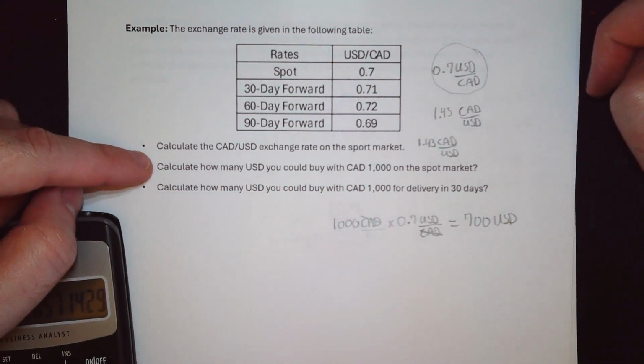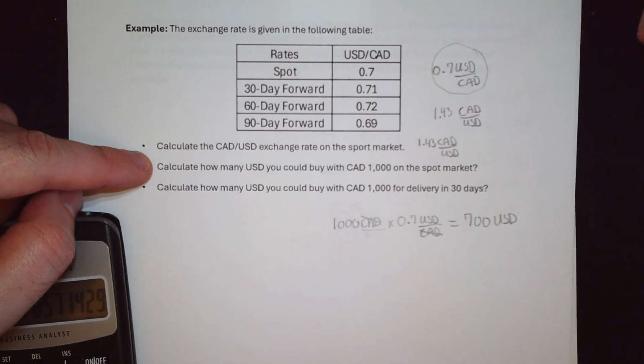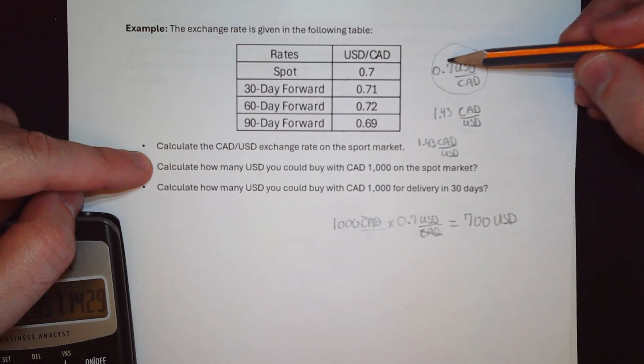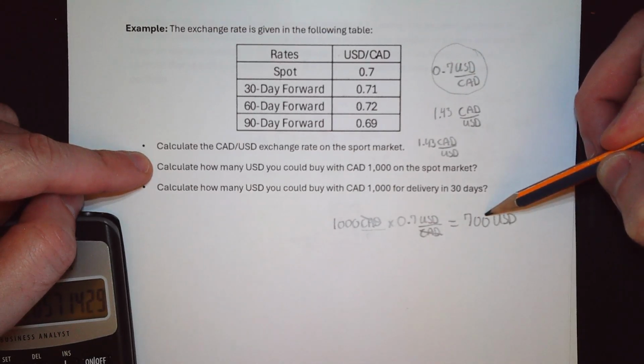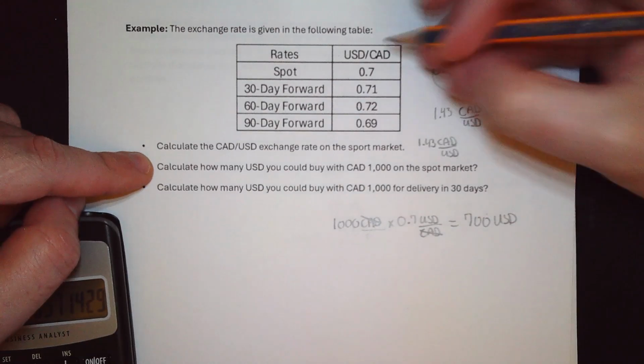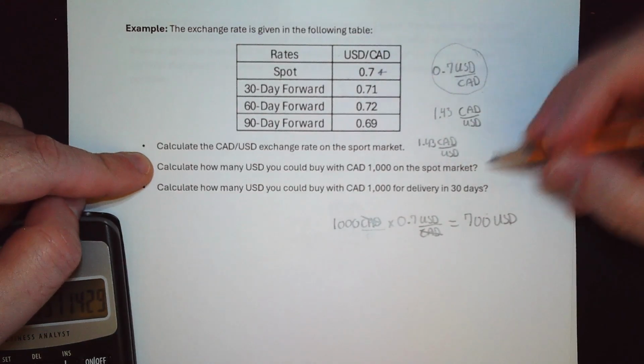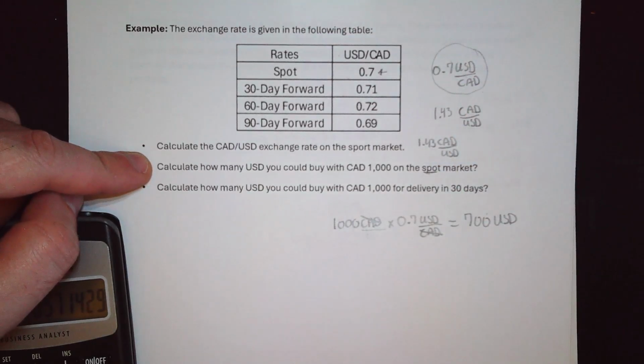So how many USD you could buy with $1,000 Canadian on the spot market? If the exchange rate is 0.7 USD per CAD, you would be able to buy 700 USD. Okay, and I use the spot market because that was what the question asked us to do.